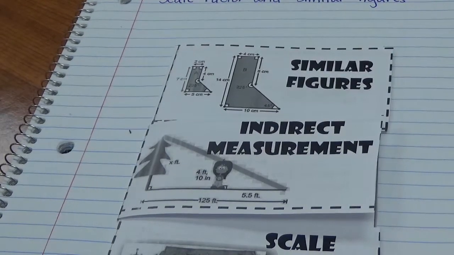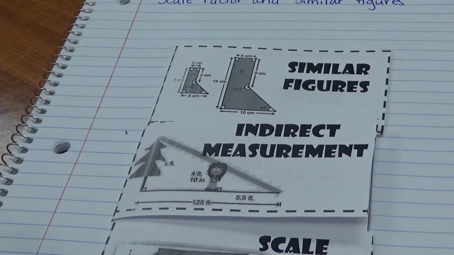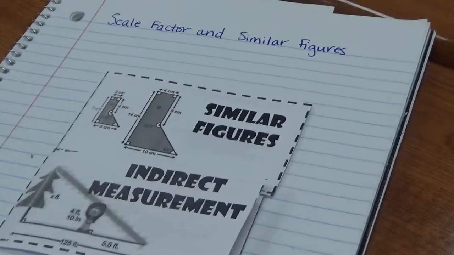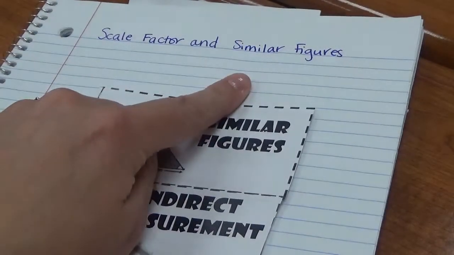Welcome to your next lesson. So we are already on lesson number 6. There's only a few more left before we're ready for STAR. This lesson is labeled Scale Factor and Similar Figures.